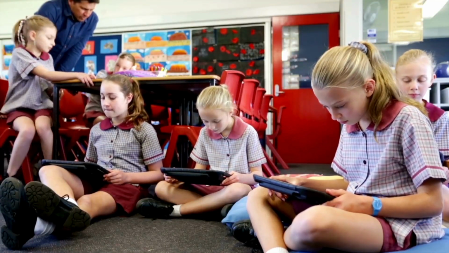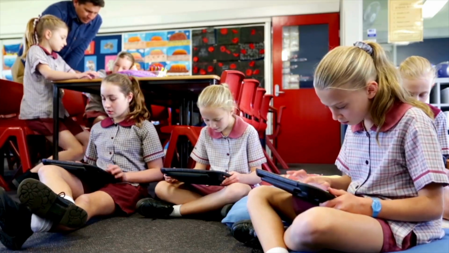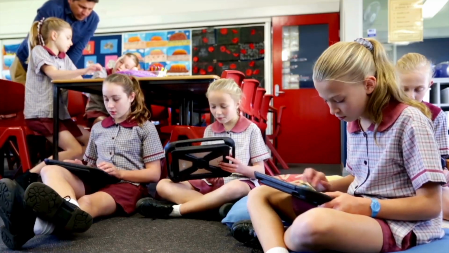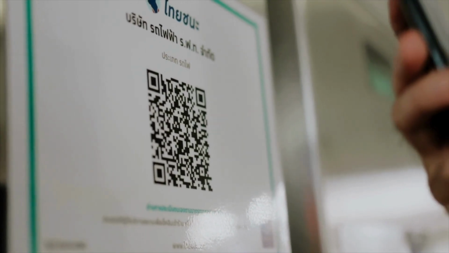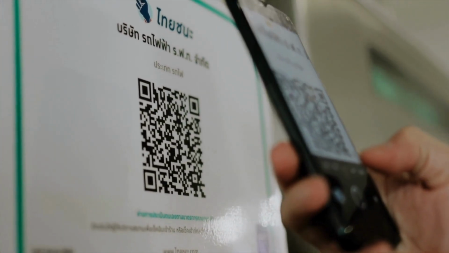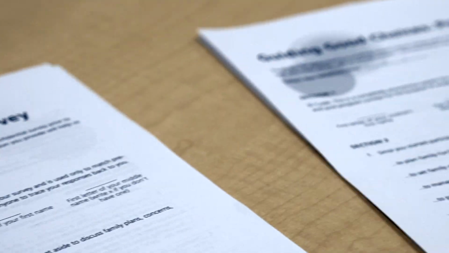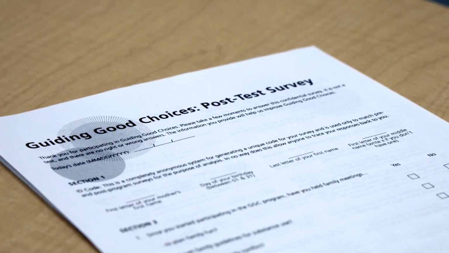Your program-specific survey instructions will provide more detailed guidance on when to deliver the surveys. If you're using a pre- and post-test online through our center, you only need to share a single link or QR code with participants, and they will select whether they are completing a pre-test or post-test.